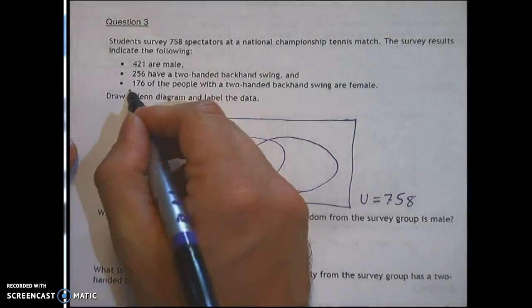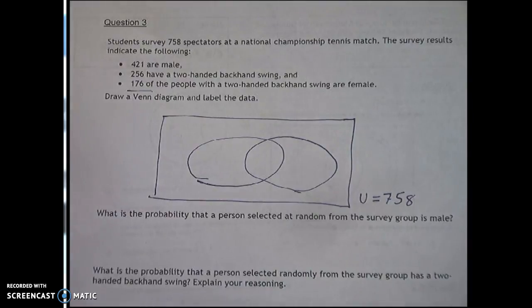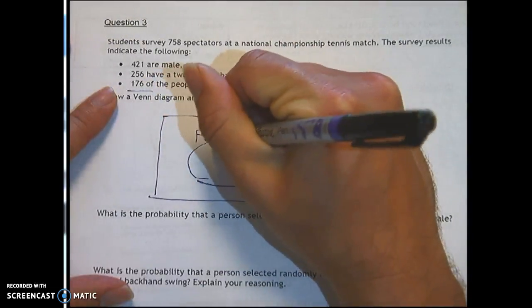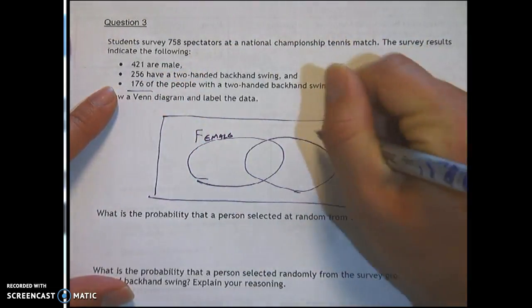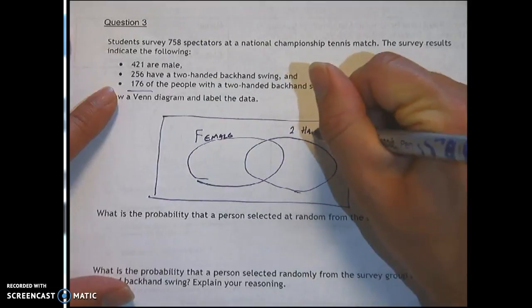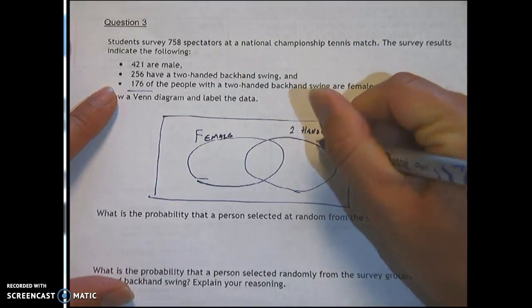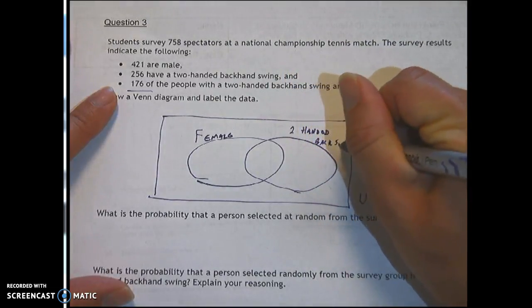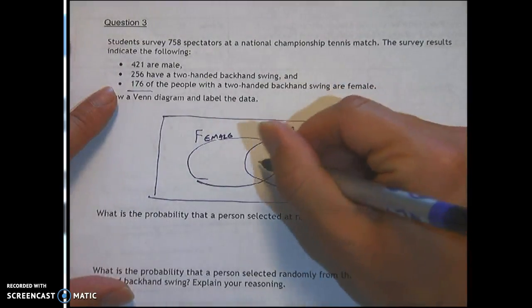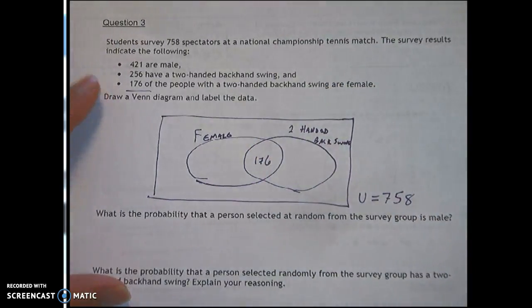And I think the hint comes right here: 176 people with a two-handed backswing are female. So if we make this circle females, and we make this circle two-handed backswing, that means that the intersection is 176 right here.